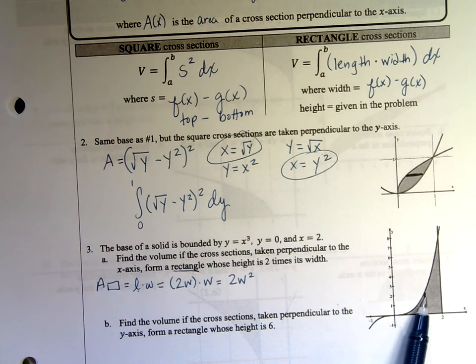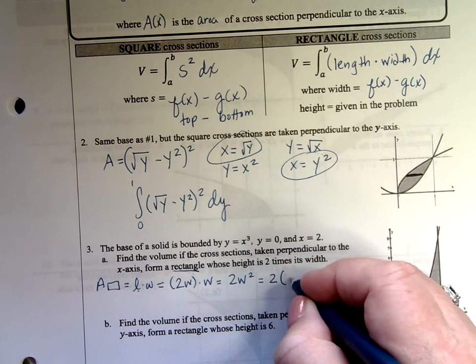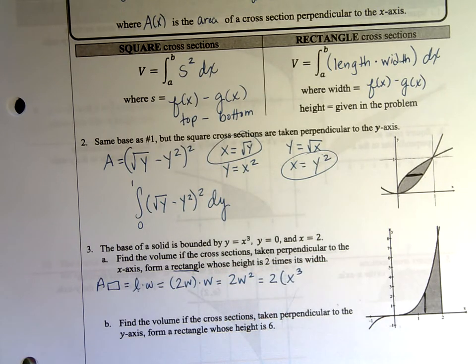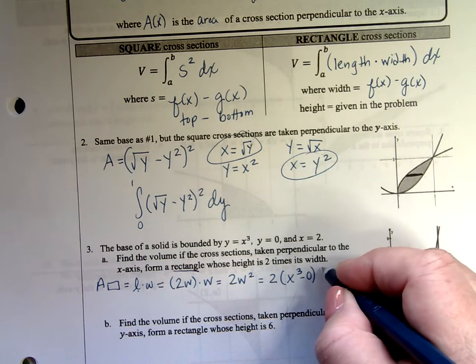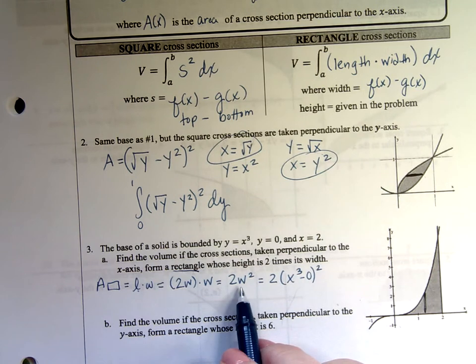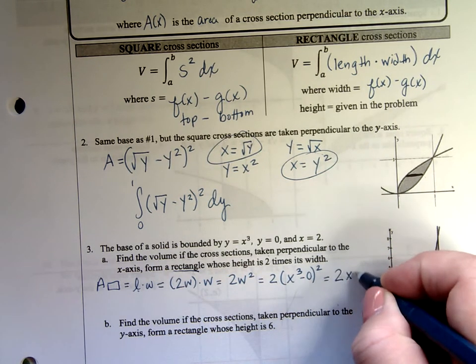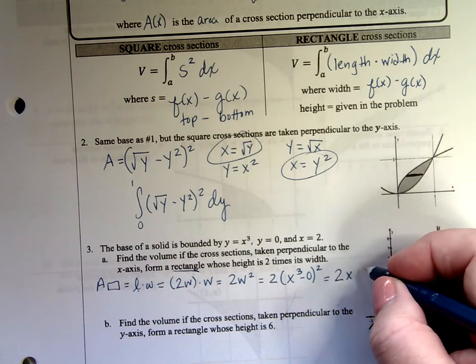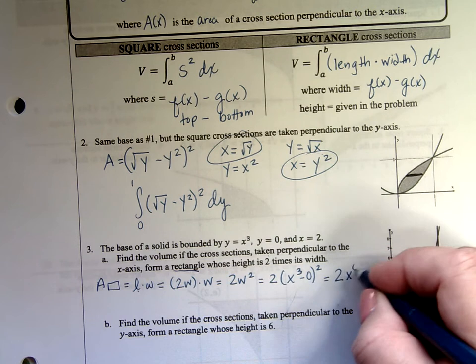So the top of the function is your cube. So we're going to have x cubed. And the bottom hits the x-axis where it's 0. So technically it's minus 0. And that is squared, 2 width squared. Here I go. So really, if I simplify it, it's 2x to the 6th, right? Cubed and then squared.